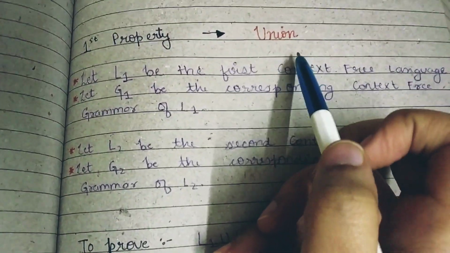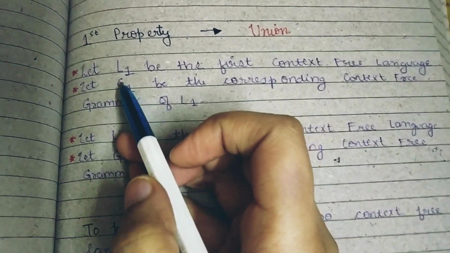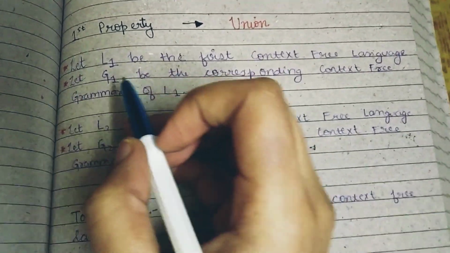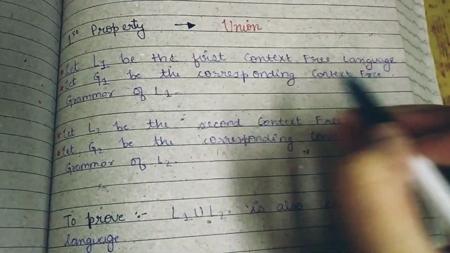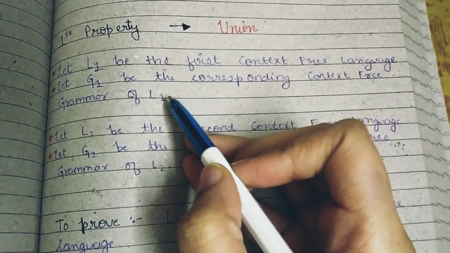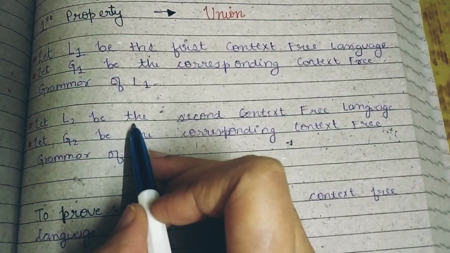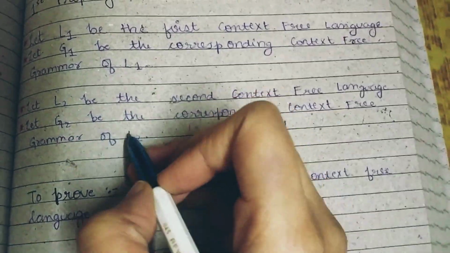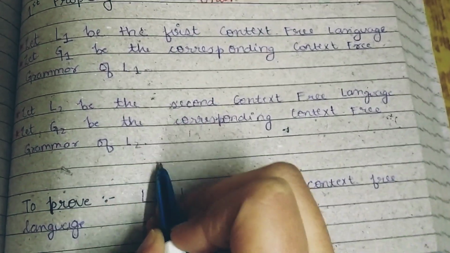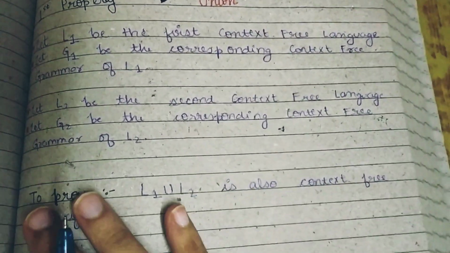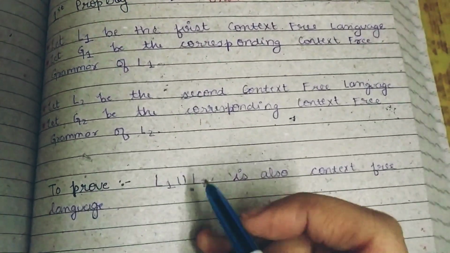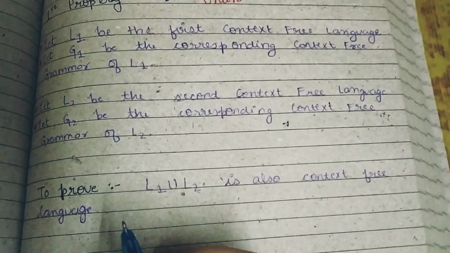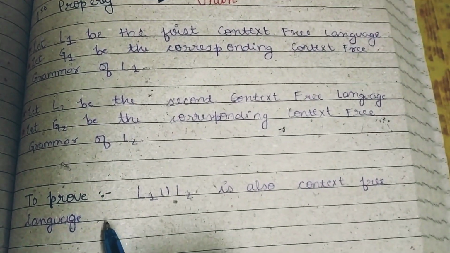Now we will be discussing the union property. Let L1 be the first context-free language. Let G1 be the corresponding context-free grammar of language L1. Let L2 be the second context-free language. Let G2 be the corresponding context-free grammar of the language L2. So, we have to prove that L1 union L2 is also a context-free language. So, let us prove this using an example.